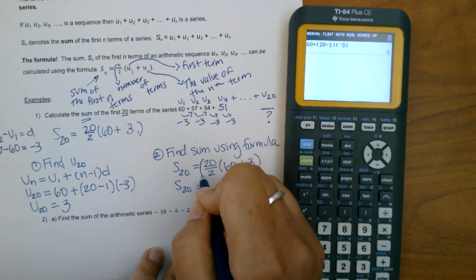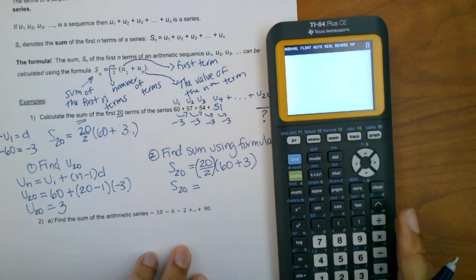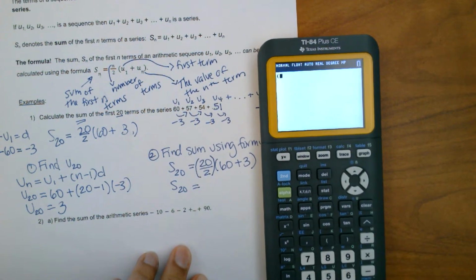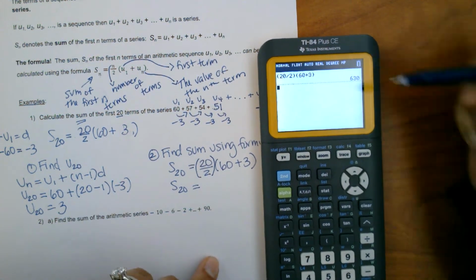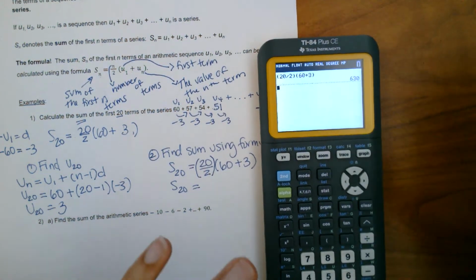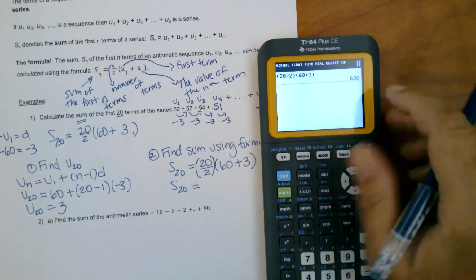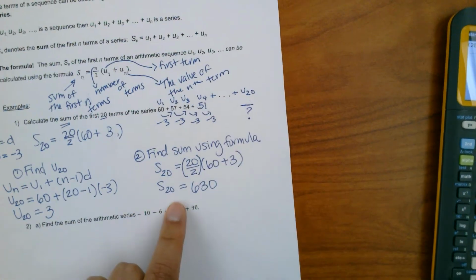If you want to do this, I know that 20 divided by 2 is 10. But if it wasn't easily divisible, you could just put it in your calculator as a fraction, like I taught you. And then 60 plus 3, I know that's 63. But if you just wanted to put it in like you see it, so you don't have to worry about doing any math, you can. And that's what the sum is going to be.